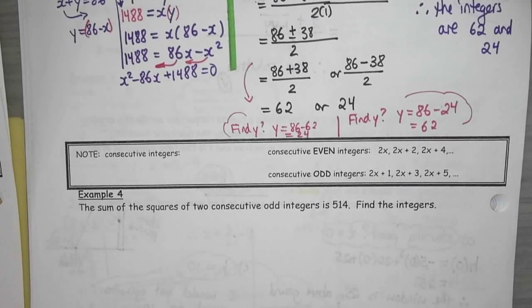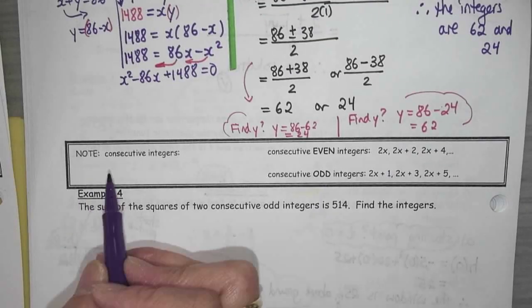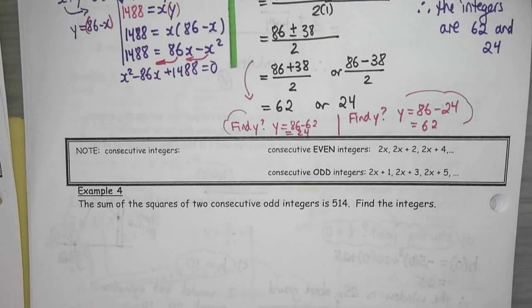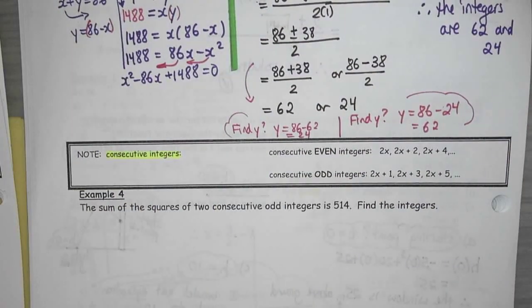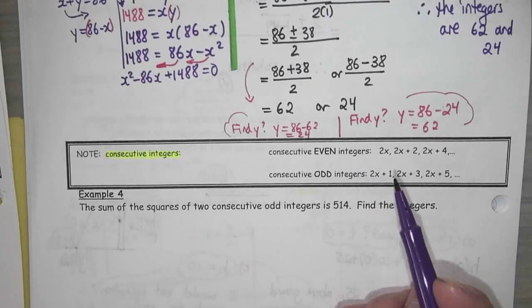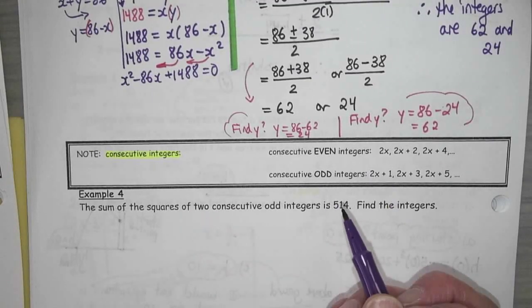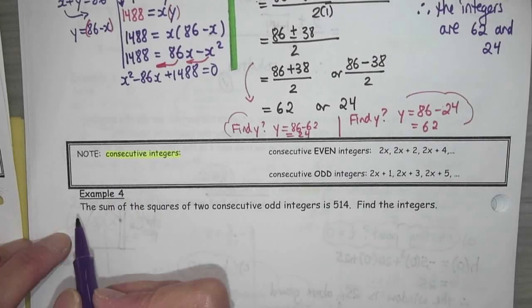Last year in grade 10, when we did consecutive integers, we knew what those meant. So consecutive, I'm just reviewing that word then. Consecutive means in a row. So if I said, what are 3 consecutive numbers? You could say 3, 4, 5. 5, 6, 7. 11, 12, 13. So consecutive means in a row.